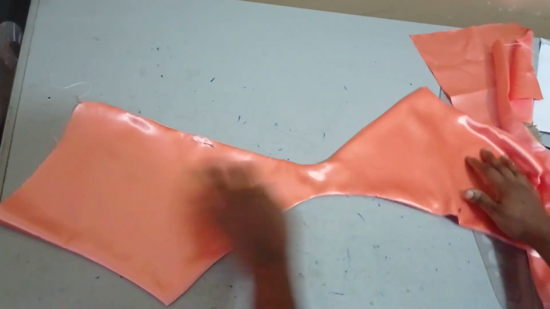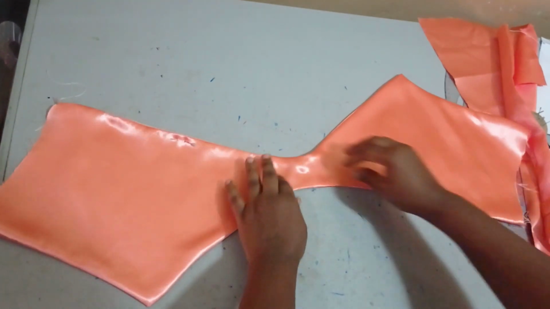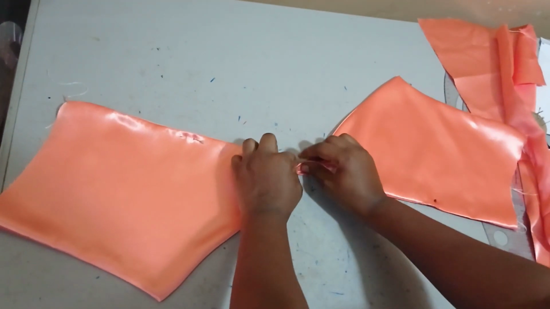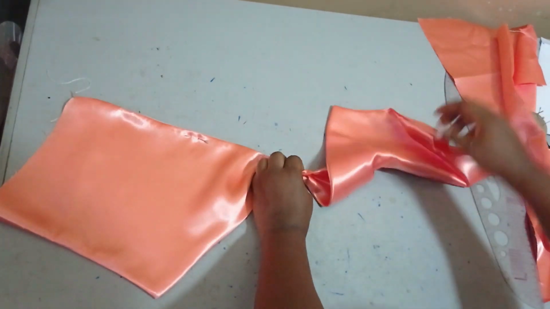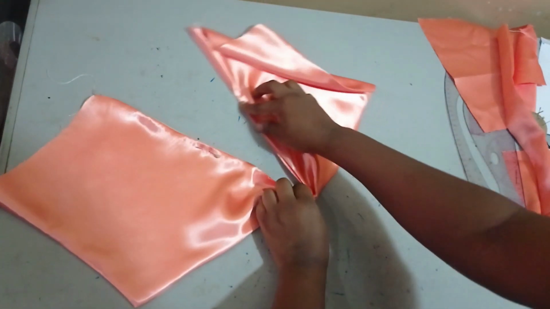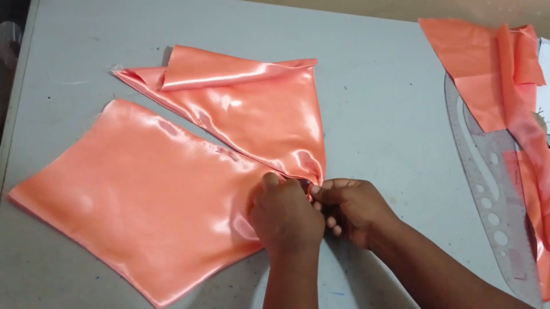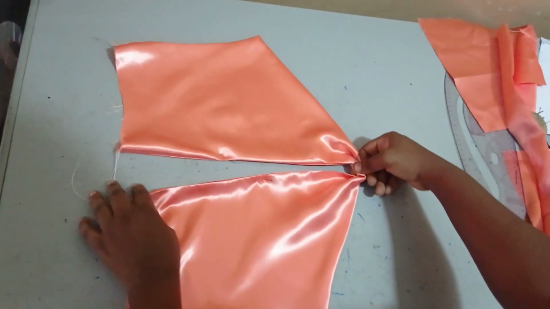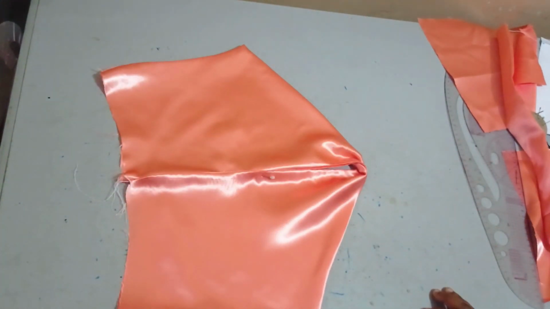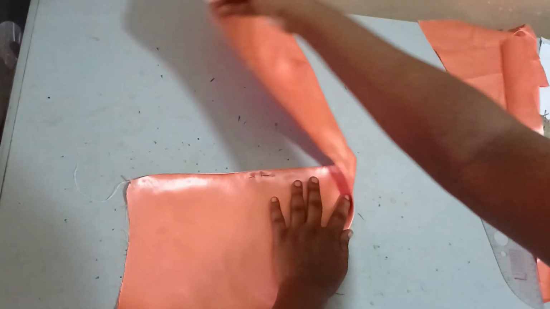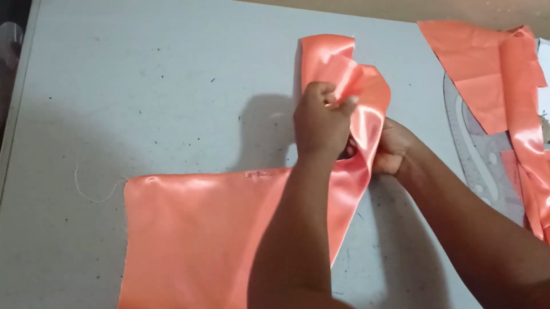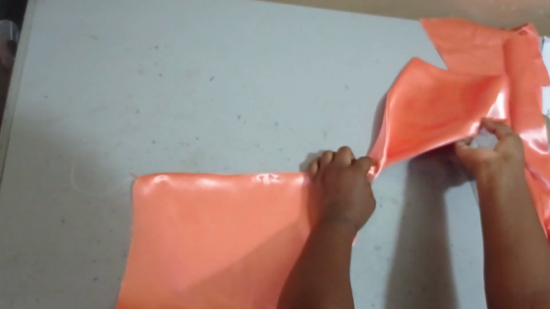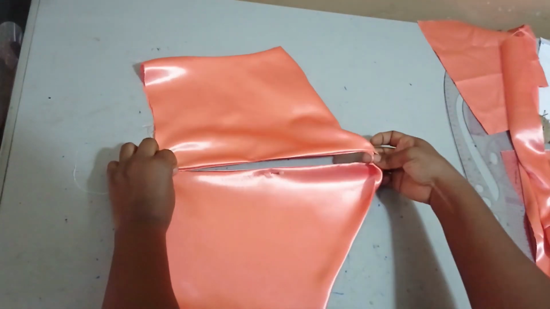So now, to form my front bodice, I'm just going to take this together here at the center here, and then I'm going to twist it like this to meet this front bodice here. Okay, see what I did? I just took this from here and then I turned it here. Okay, so I want it to have a twist, that's why I twisted it before placing it here.